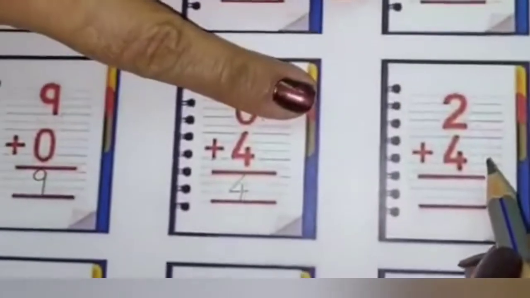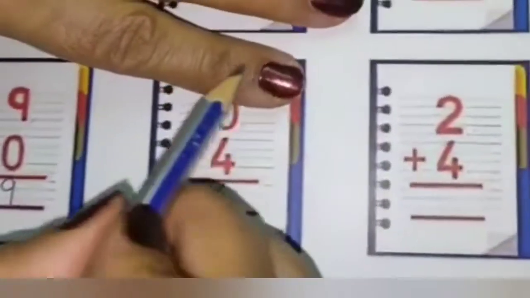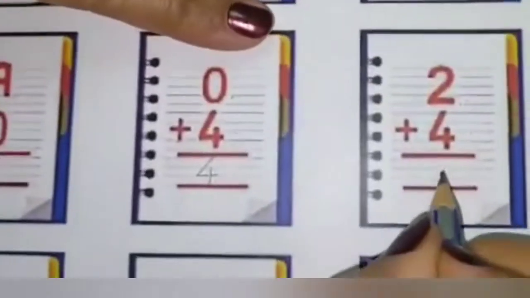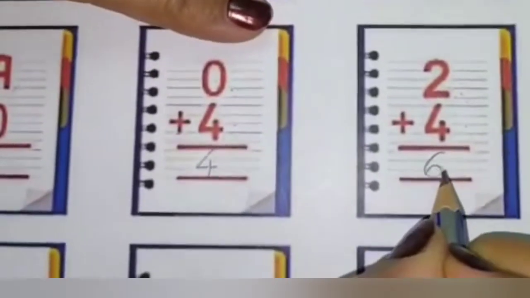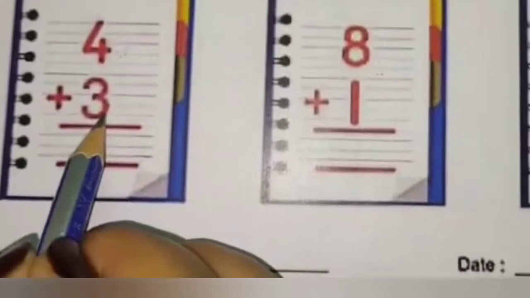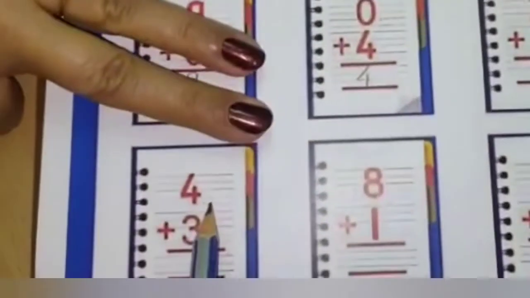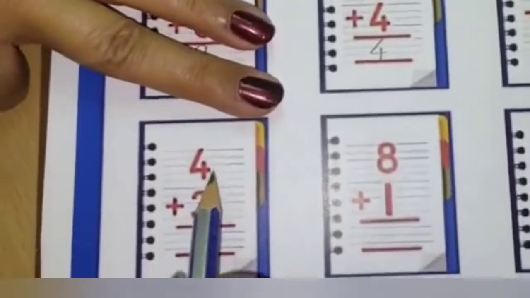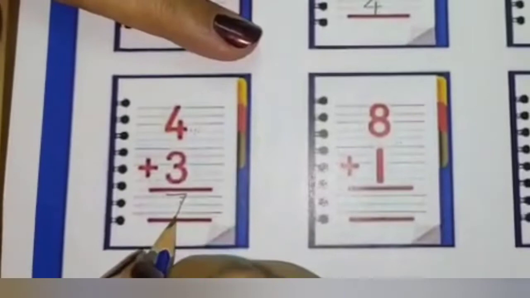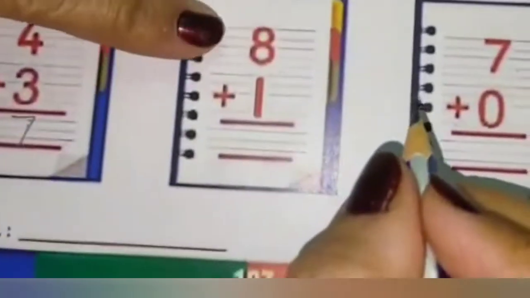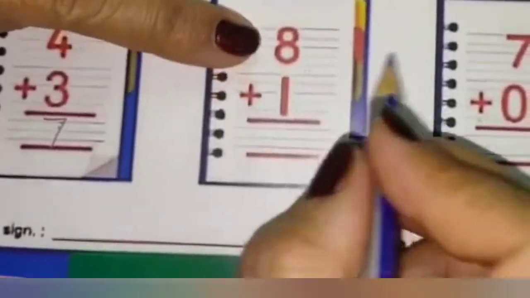4 in our head, 2 on our finger. After 4, 5, 6. Answer is 6. Next 4 plus 3. 4 in our head, 3 on our fingers. After 4, 5, 6, 7. Answer is 7. Next 8 plus 1.